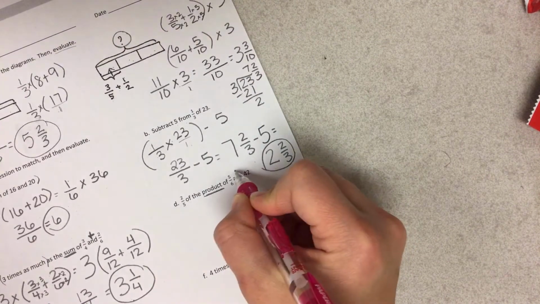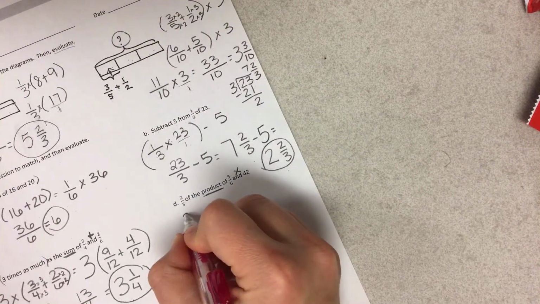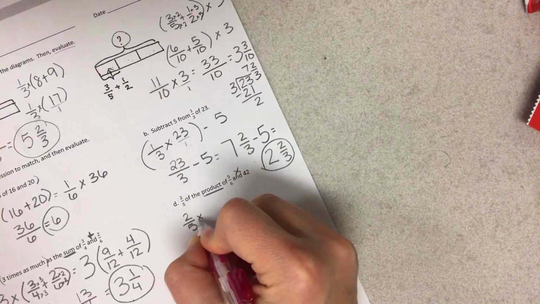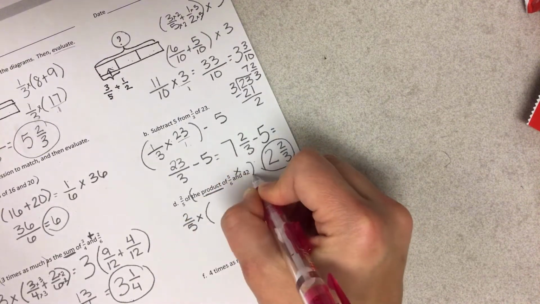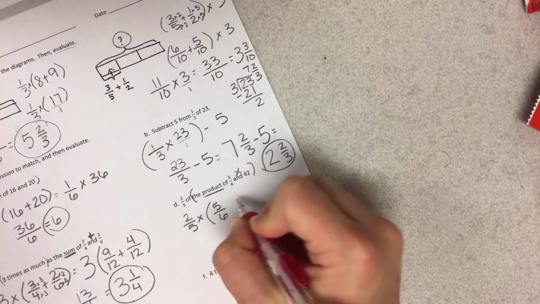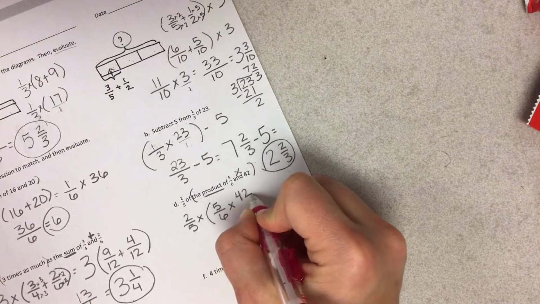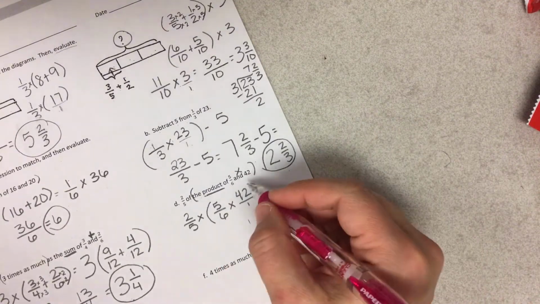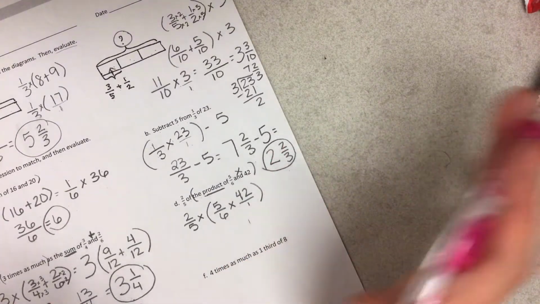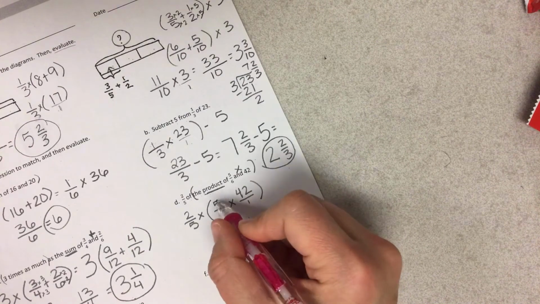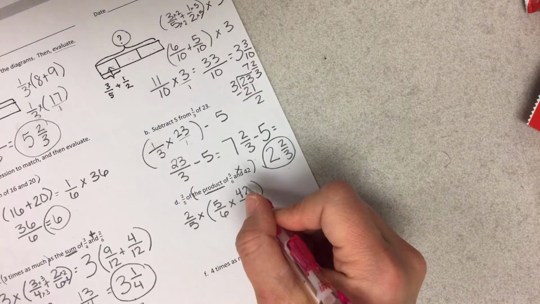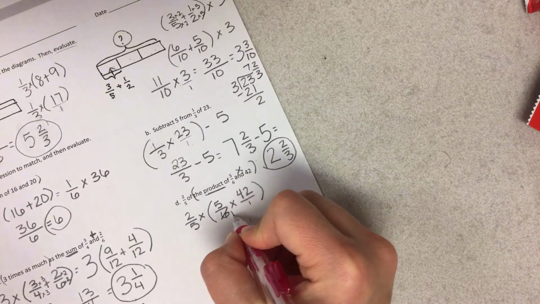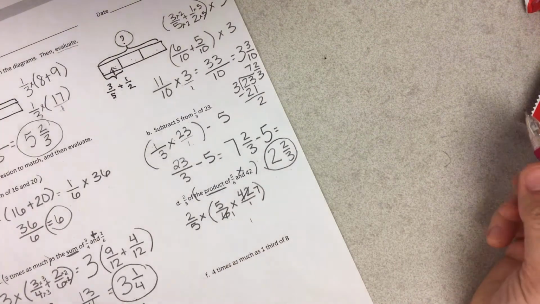Okay, so 2/5 of the product. So the product is a multiplication problem. So it says 2/5 of, and then it's the product, 5/6 times 42. Okay, so remember 42 has a 1. So what I would do instead here, I don't want to do this big math. I want to simplify that. I know I can't do 5 divided by 6, but I can do 42 divided by 6. And what that's going to give me is 7.